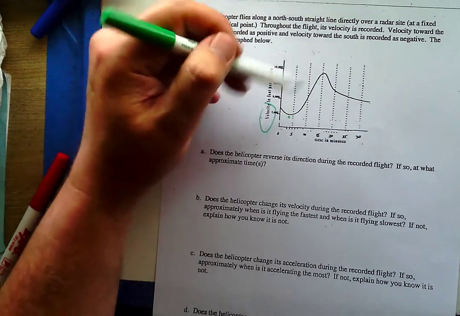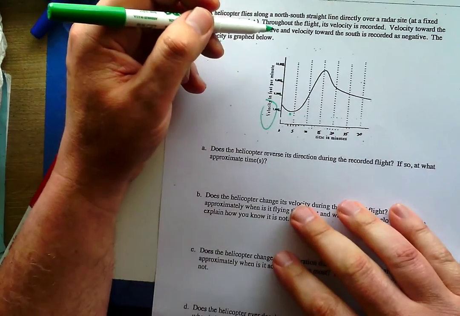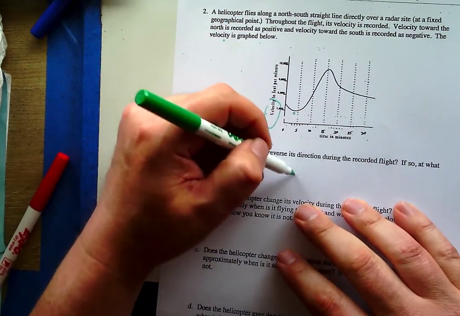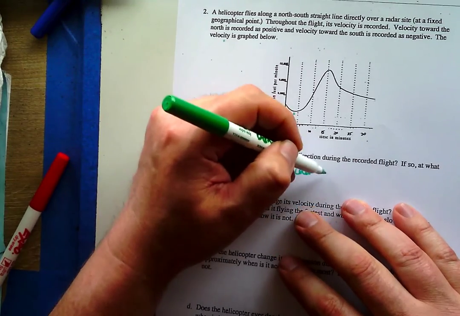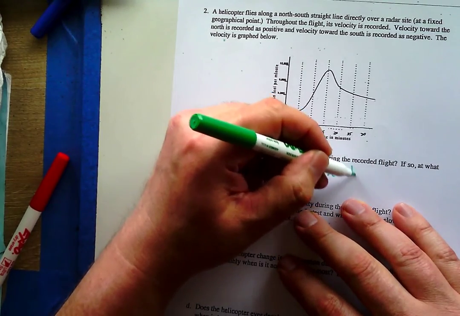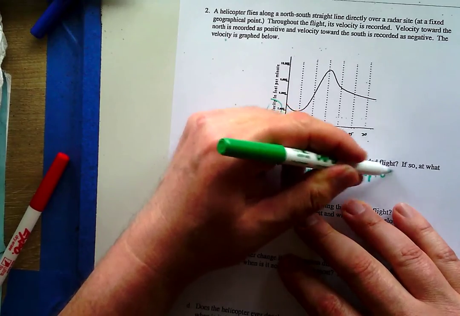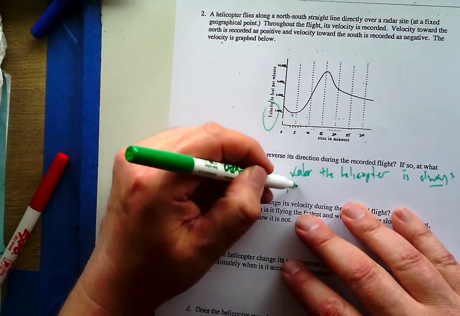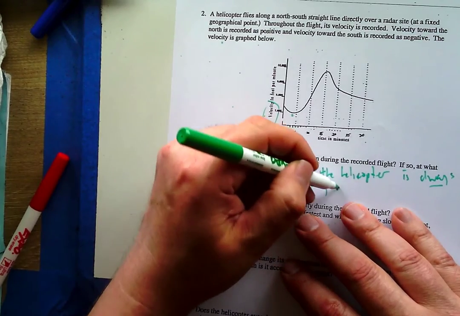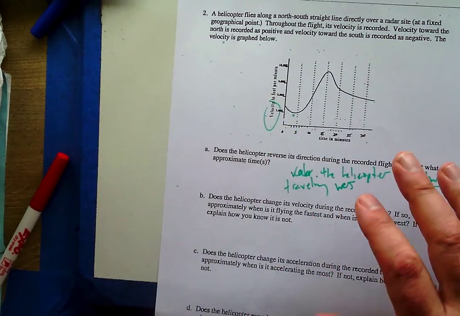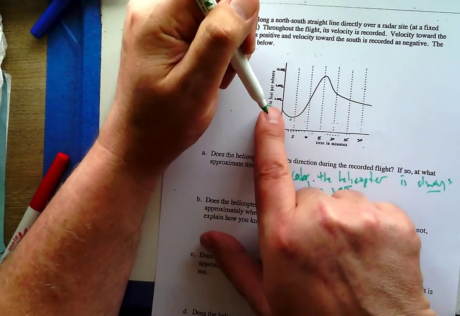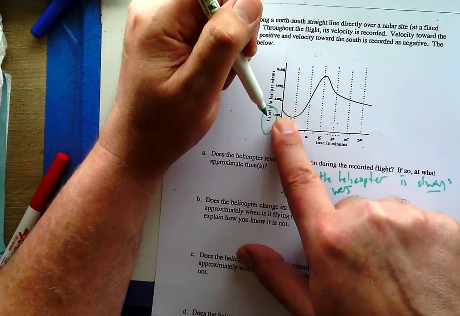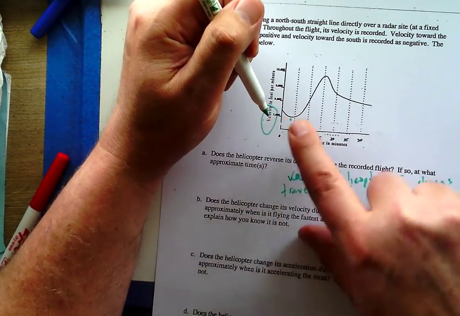So velocity is always positive, and that means that the helicopter is always traveling west.